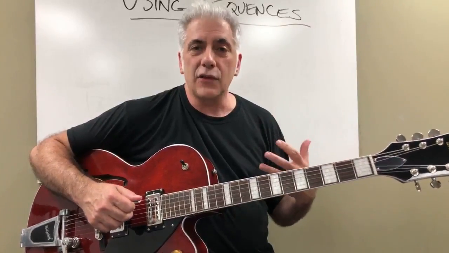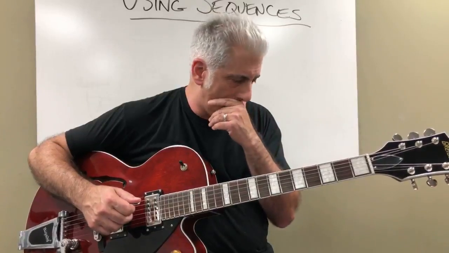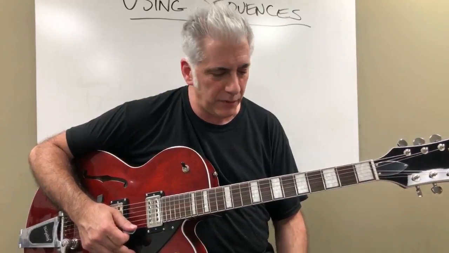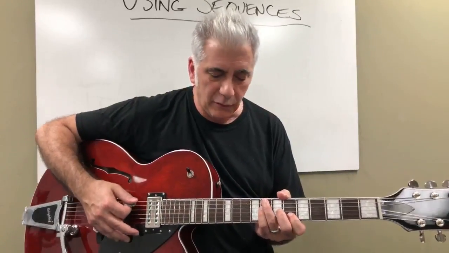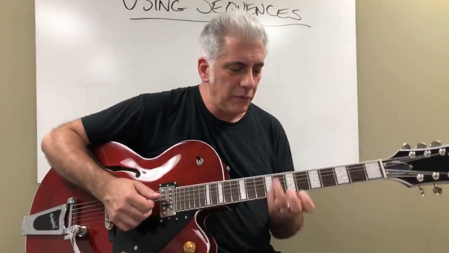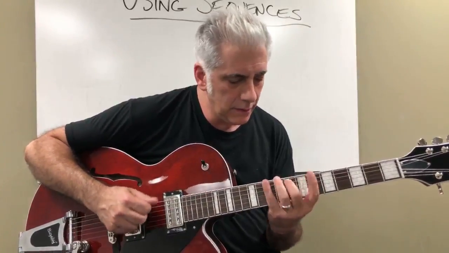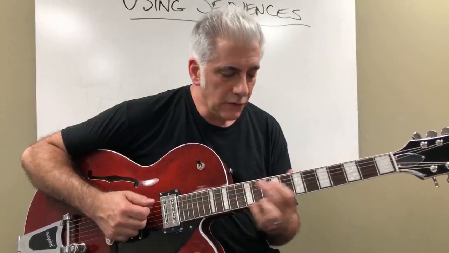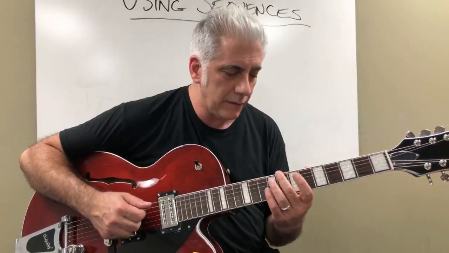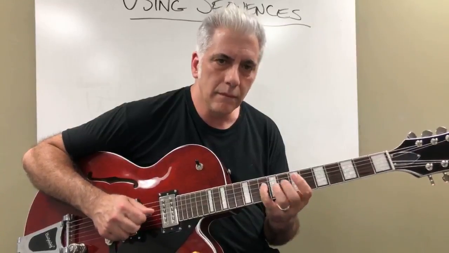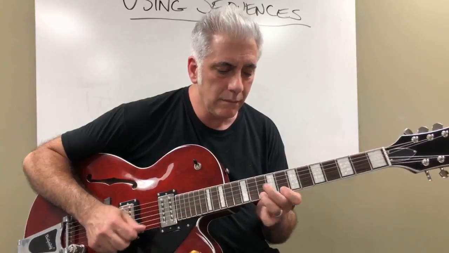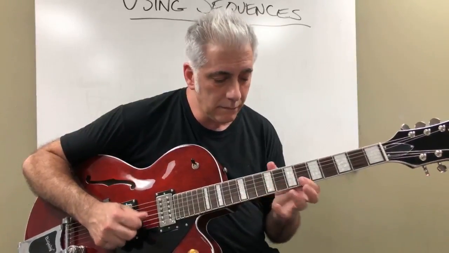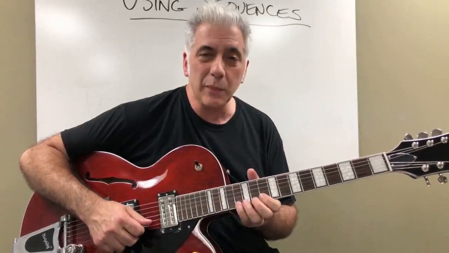A good thing to do to practice this, though, is to start out with simple sequences, like playing a scale in thirds, for example. Let's say I've got just a regular C7, I'm using a C11 chord. So I'm just playing the scale in thirds. I'm playing a mixolydian scale. And it is sequenced there.